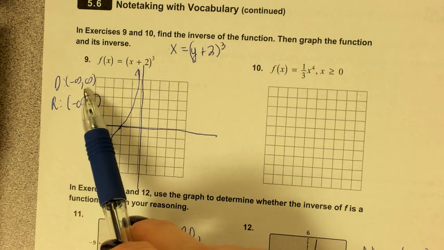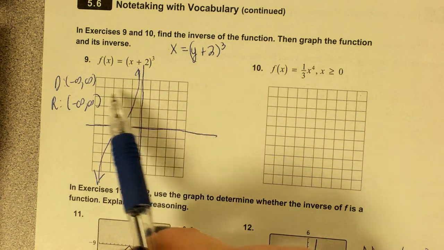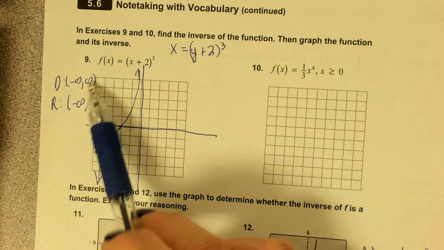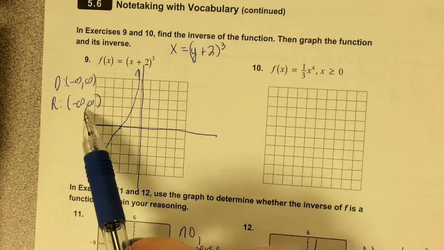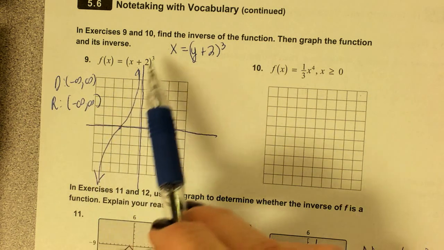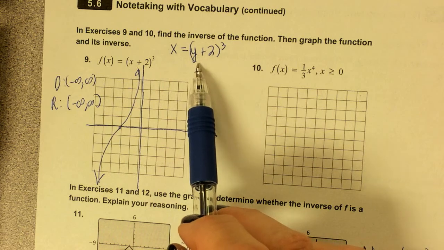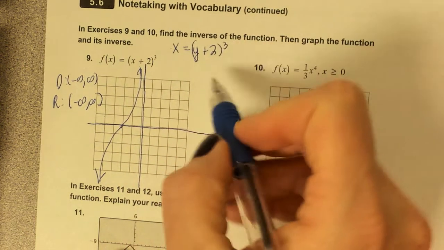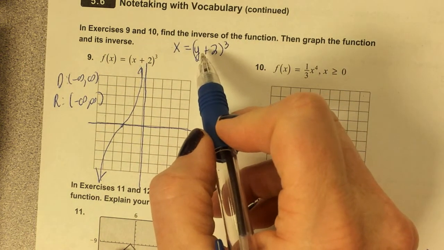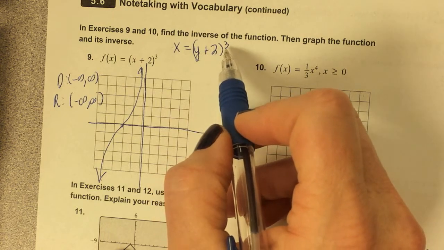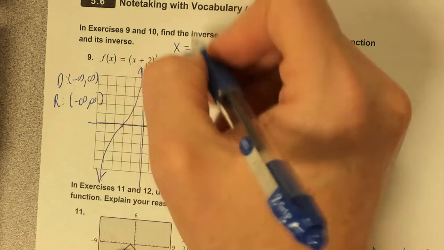That's good news, because what that means is with our inverse, we don't have to worry about anything. There's not going to be any restrictions. Because the range of this is all real numbers, the domain of this is going to be all real numbers. So now we're going to solve it. To solve this for y, what would I do first? Would I subtract 2 or cube root it? Take the cube root first.